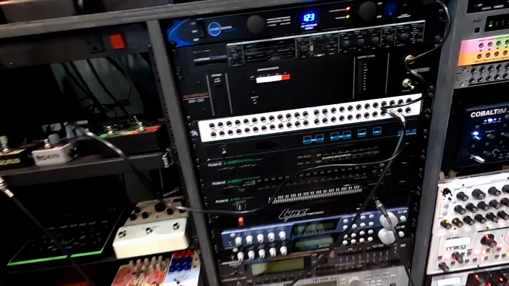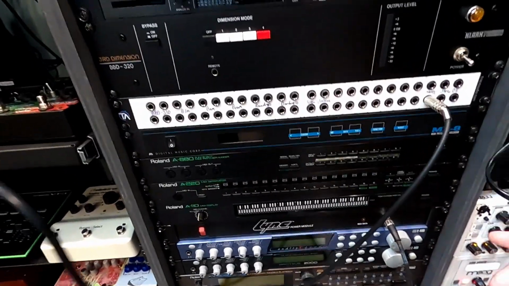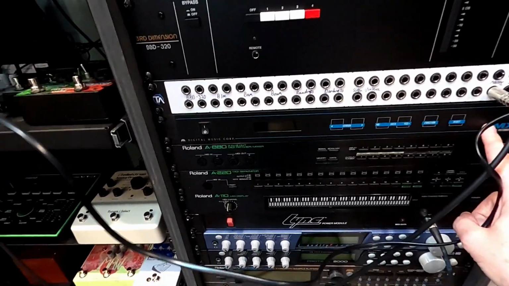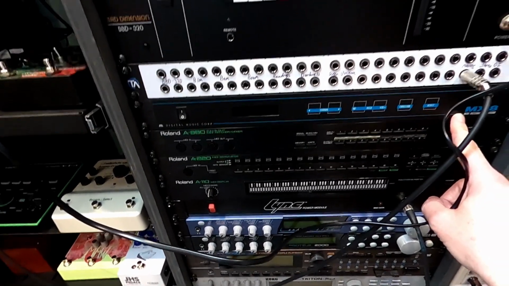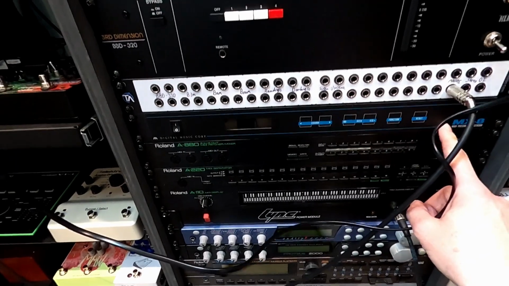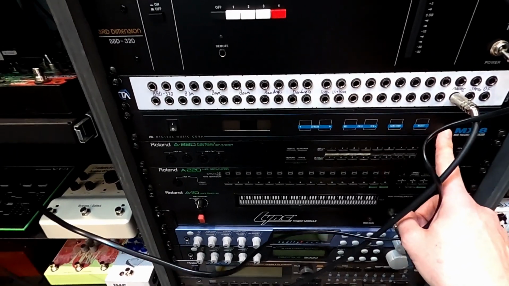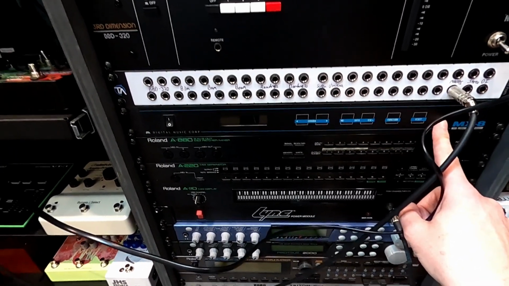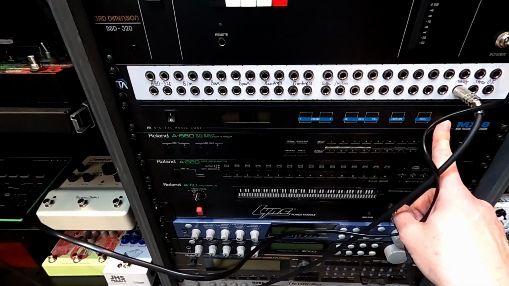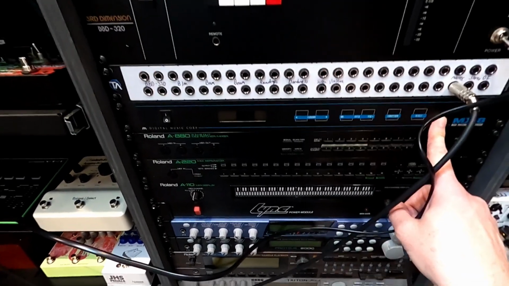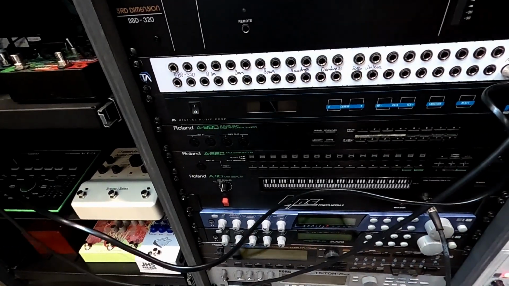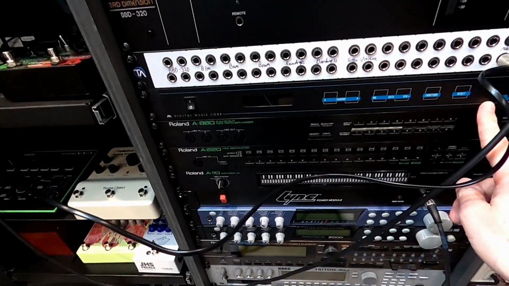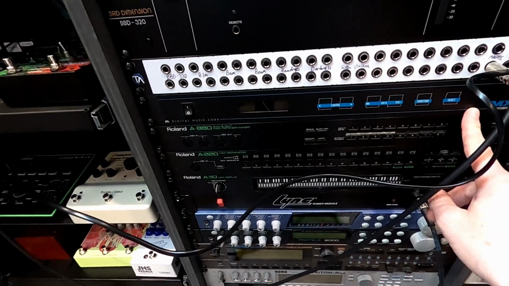I also have all this older stuff too. Sorry about the cords in the way. This is the Digital Music Corp MX8. It's a MIDI patch bay processor. So it does a lot of what the newer things do, but this isn't actually an interface. It has 6 DIN ins and 8 DIN outs, and it just allows you to split, combine, merge, filter, all that kind of stuff. So that's one of the oldest things I still own. It's from like the early 90s, I think.